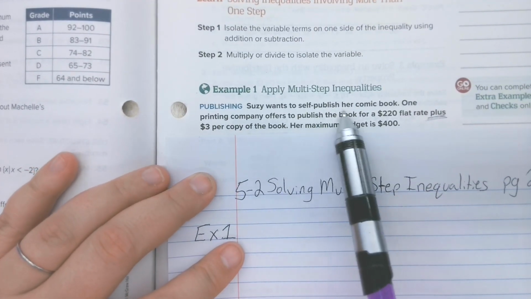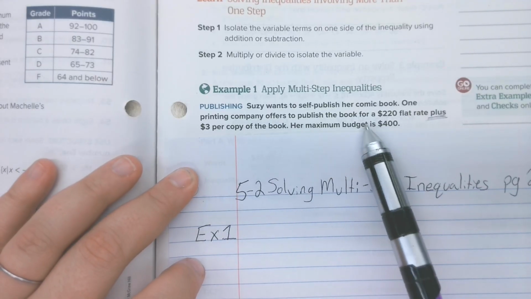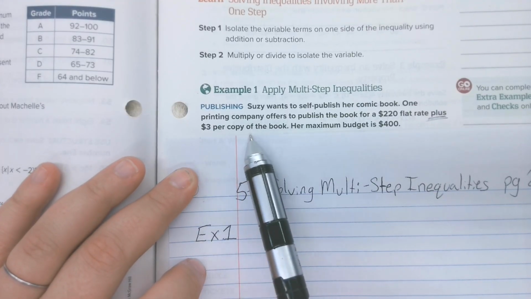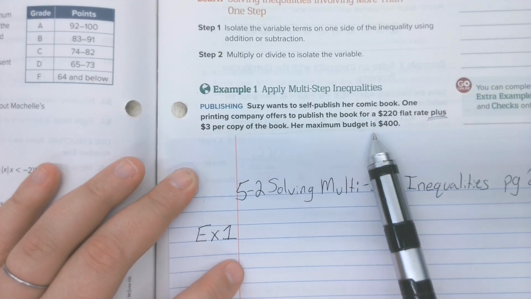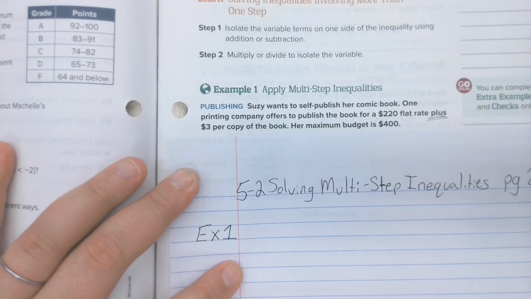Susie wants to self-publish her comic book. One printing company offers to publish the book for a $220 flat rate, plus $3 per copy of the book. Her maximum budget is $400. So let's start here by writing the inequality.